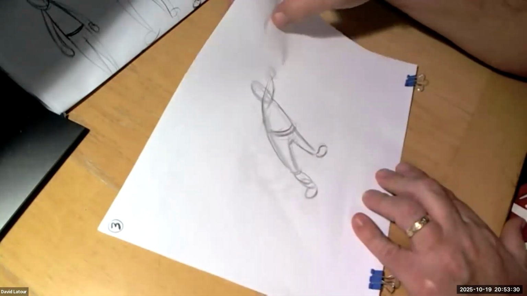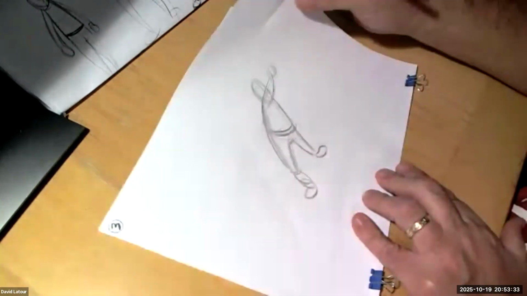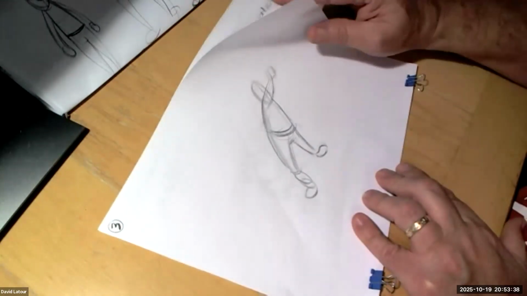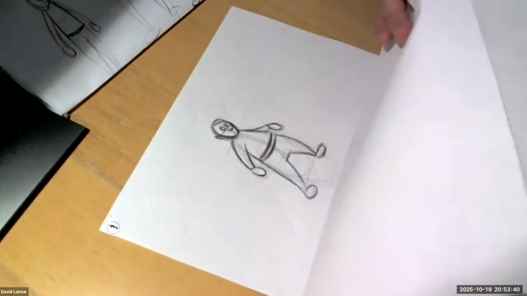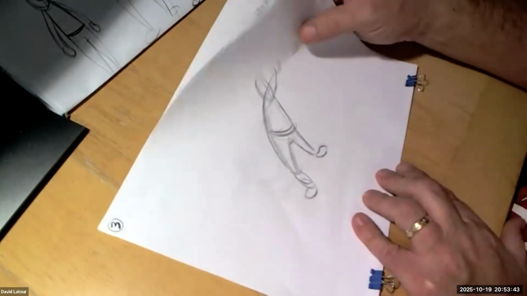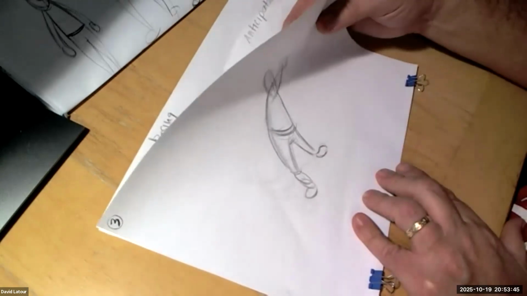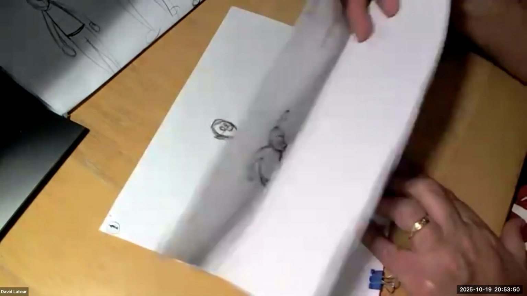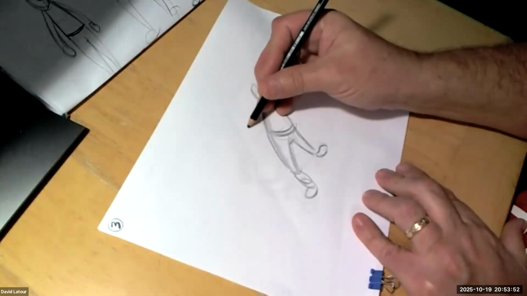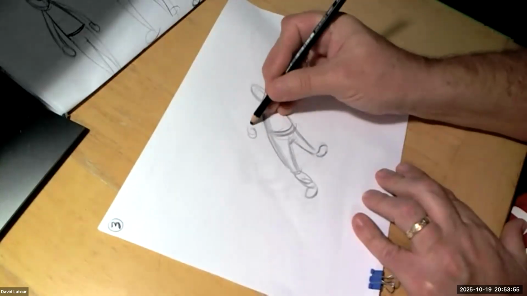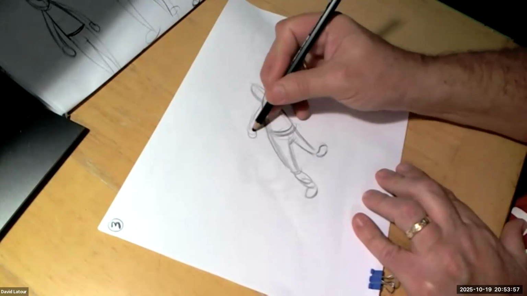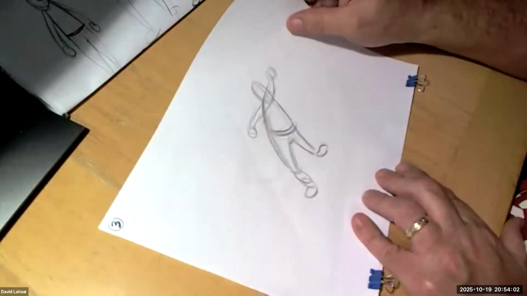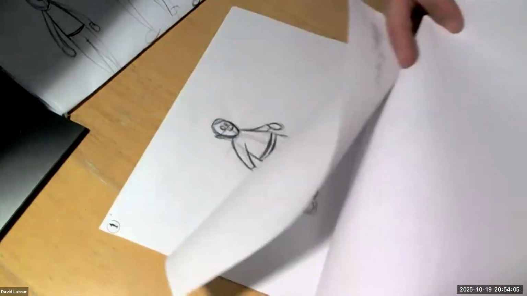Can't decide whether I want his arm to go swinging forward or down. Let's see here.